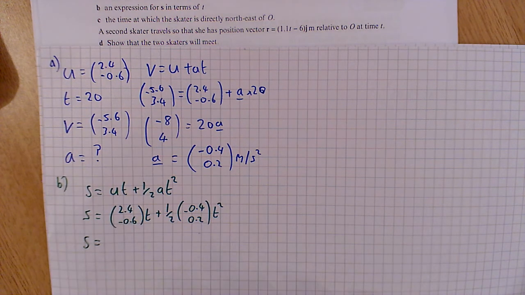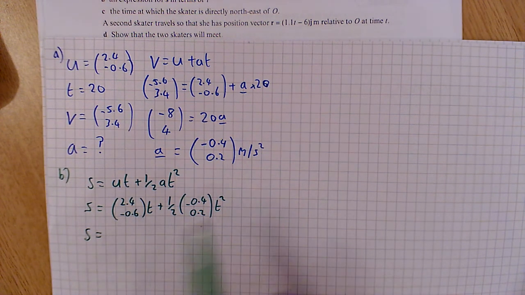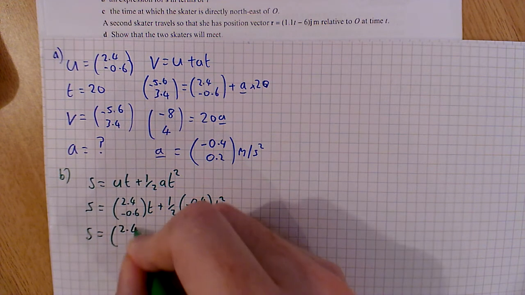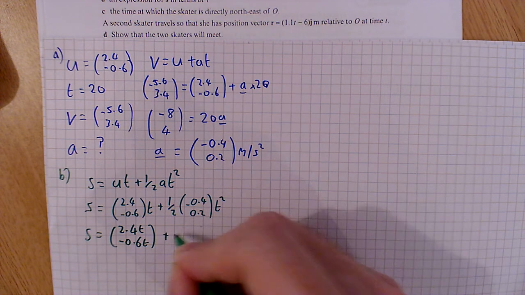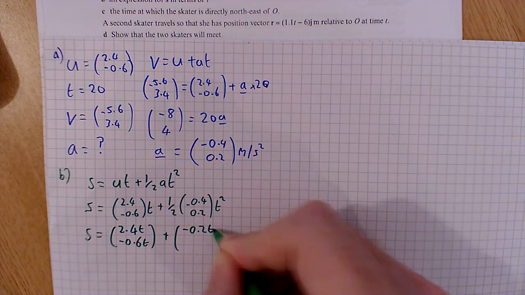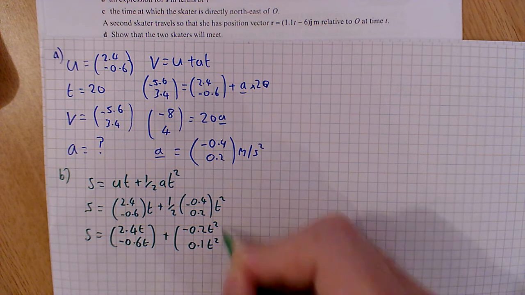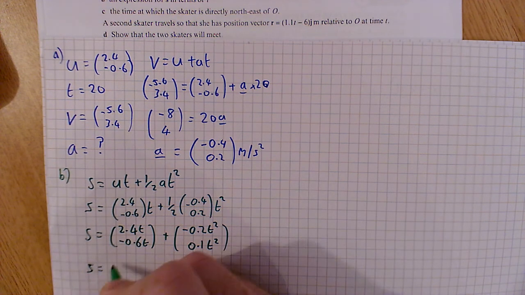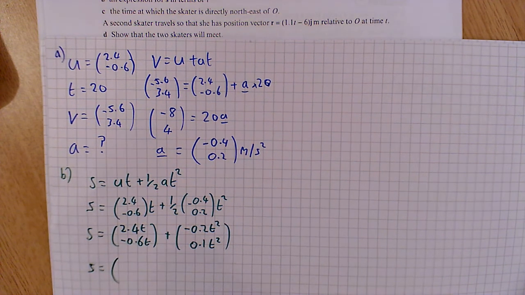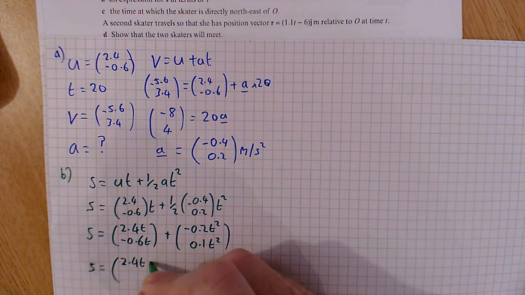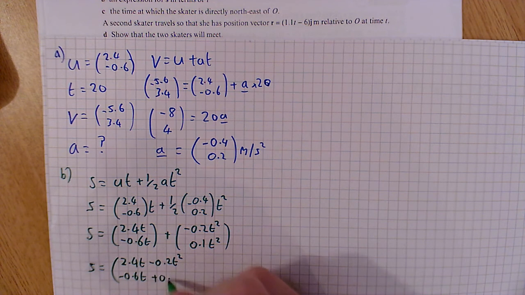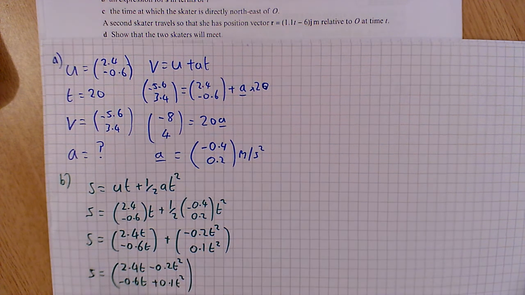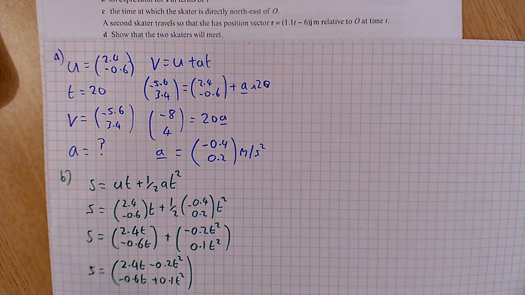And then all we have to do is neaten up. So any constants we're going to put inside the vectors, and then we're going to add them together. So this is 2.4t up here, minus 0.6t here, and then half each of these values and times them by t squared. So -0.2t squared and 0.1t squared. Then we make it a single vector by adding them together, which would be (2.4t minus 0.2t squared, minus 0.6t plus 0.1t squared). So after time t seconds, this is the location in our vector format of our ice skater.